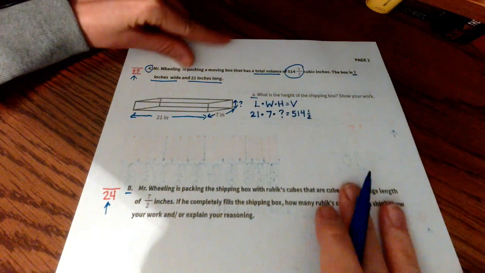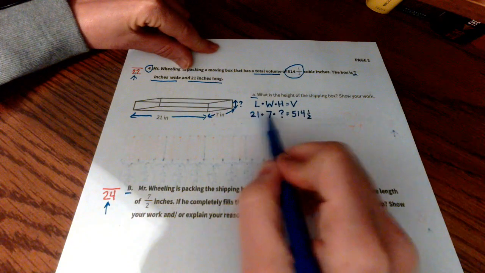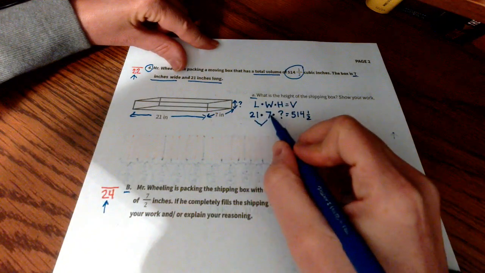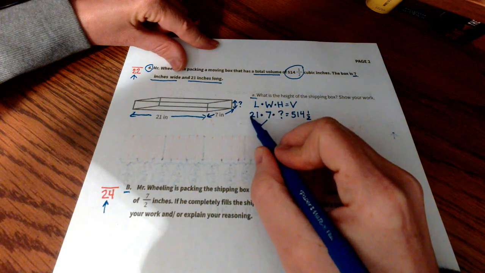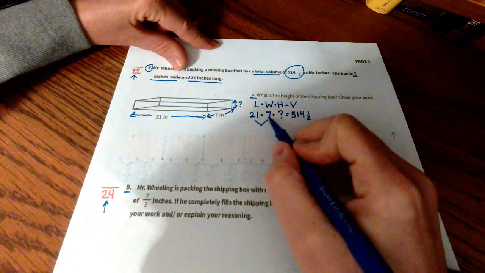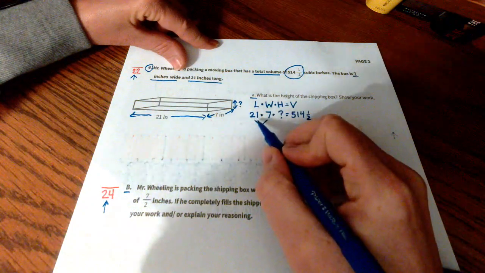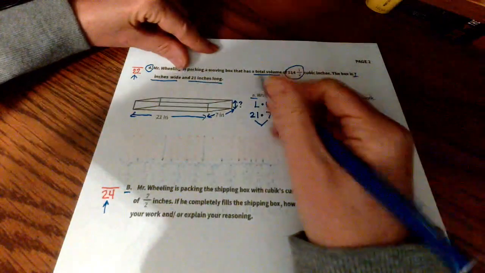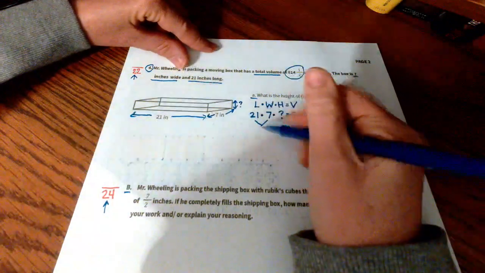There's a little bit of math here that I can do to simplify this equation. I can multiply 21 times 7. Well, 7 times 20 is what? 140. 7 times 1 is 7. So that's going to be 147.